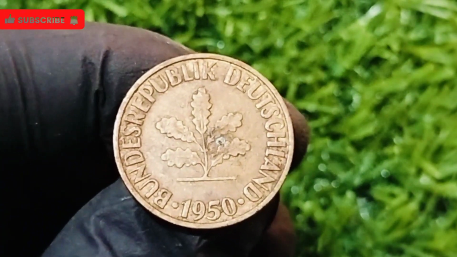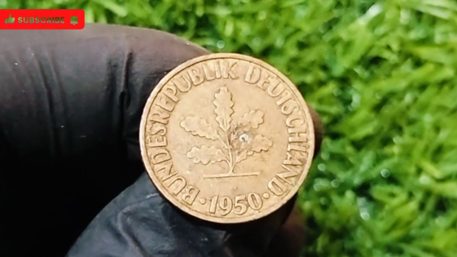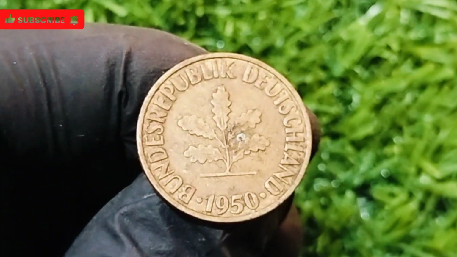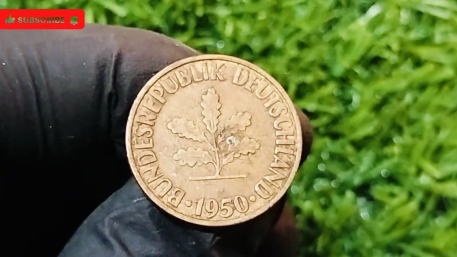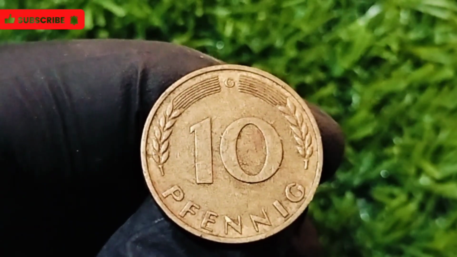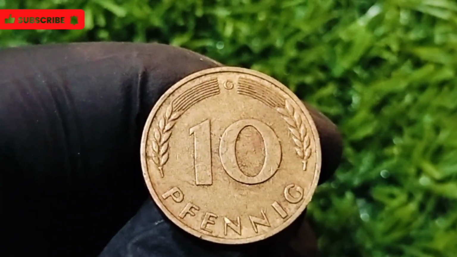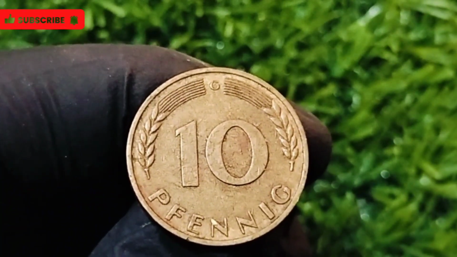Economically, the 10 Pfennig denomination was modest but significant in the early 1950s. At that time, a 10 Pfennig coin had a purchasing power that could buy small food items, postage, or contribute meaningfully toward basic transport fares. Its value steadily diminished over the decades due to inflation, but during the post-war Reconstruction era, even such small coins were treated with care and importance.